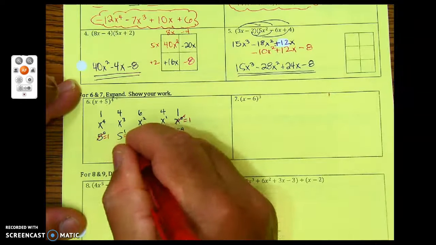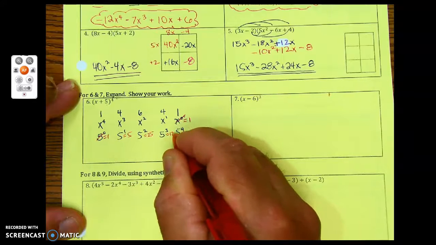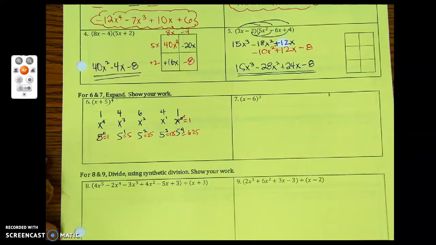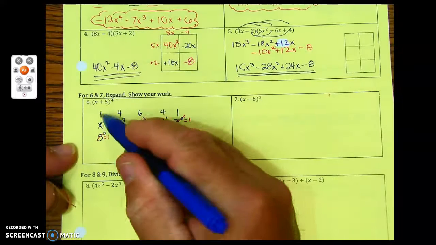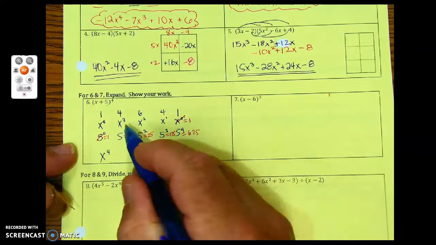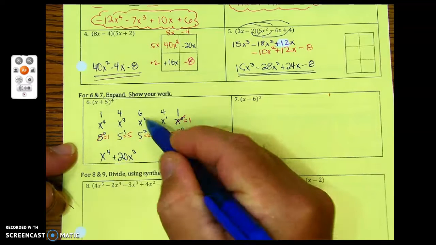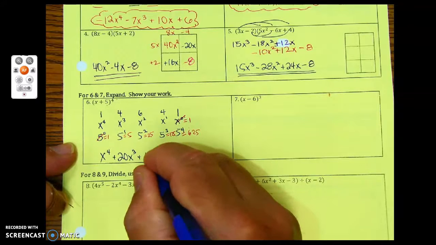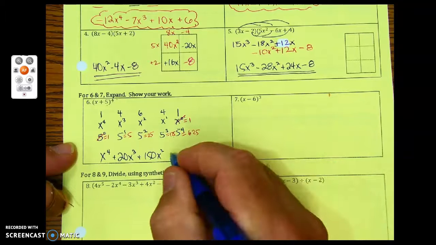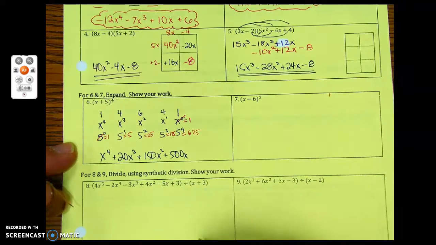This is 5. This is 25. This is 125. And this is 625. So 1 times x to the 4th is just x to the 4th. 5 times 4 is 20, times x to the 3rd is 20x to the 3rd. 25 times 6 is 150, times x to the 2nd. 125 times 4 is 500, times x to the 1st power.